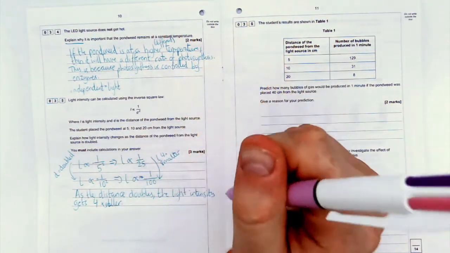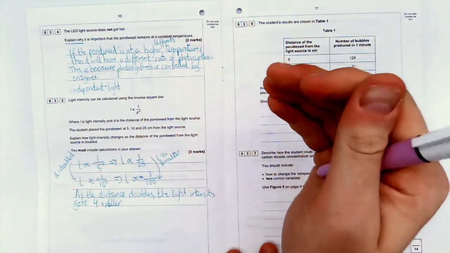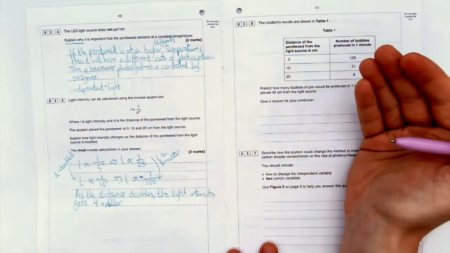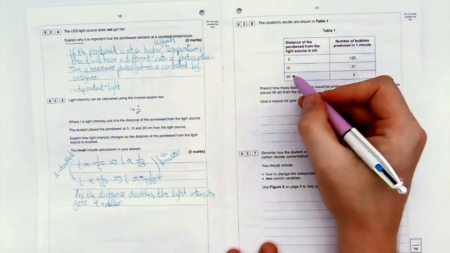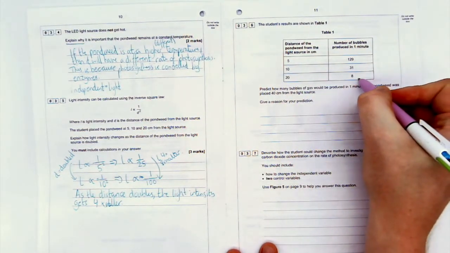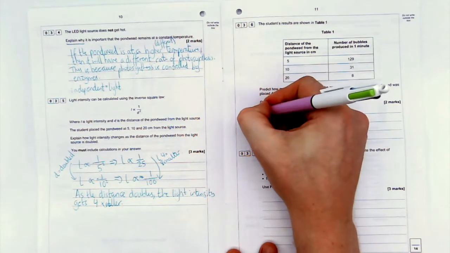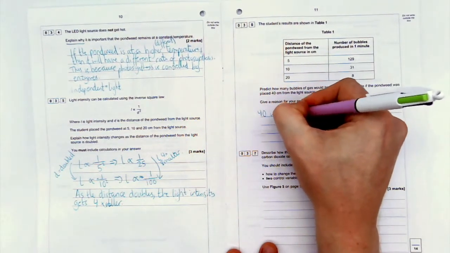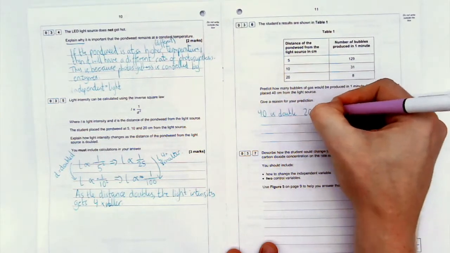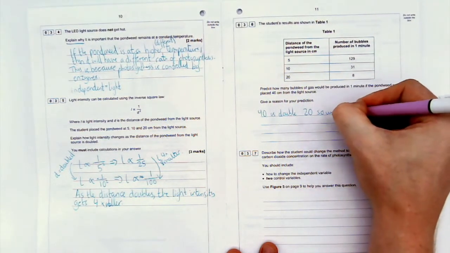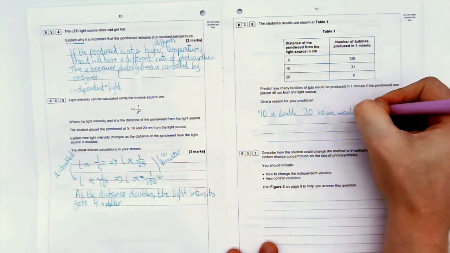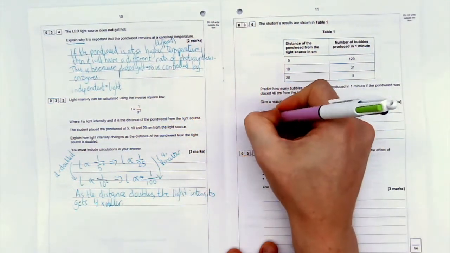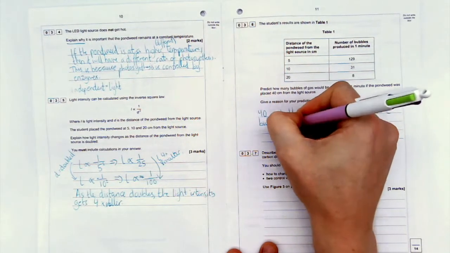So if there's 4 times less light, then that'll be 4 times less photosynthesis, is our logic. Okay, so if 20 has produced 8, then 40 is double 20. So we would predict 2 bubbles, which is 4 times smaller.